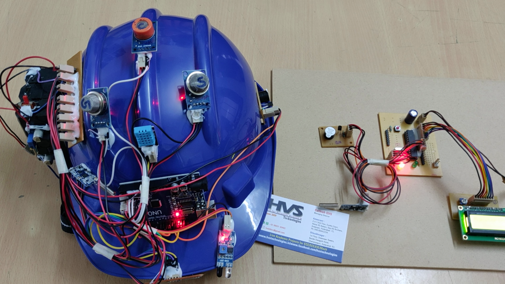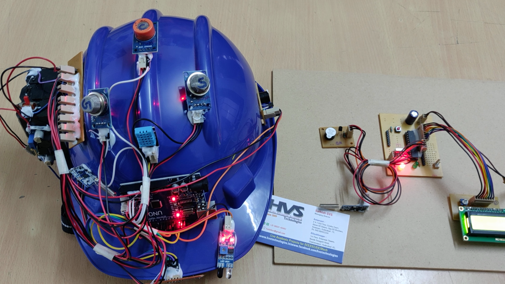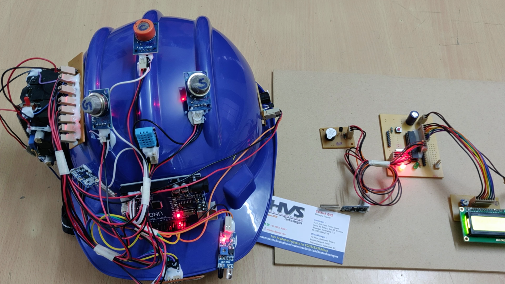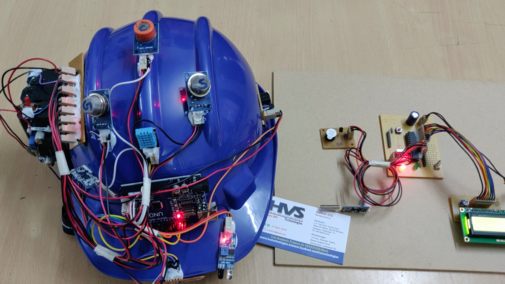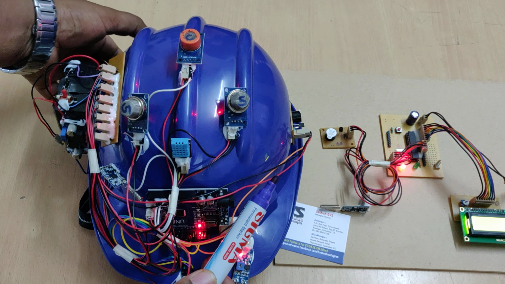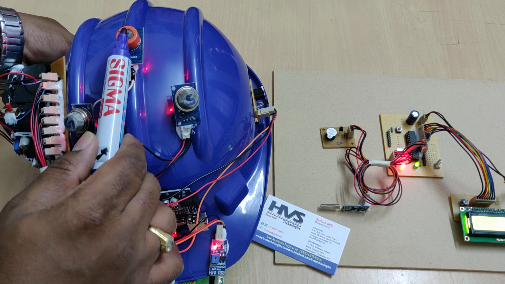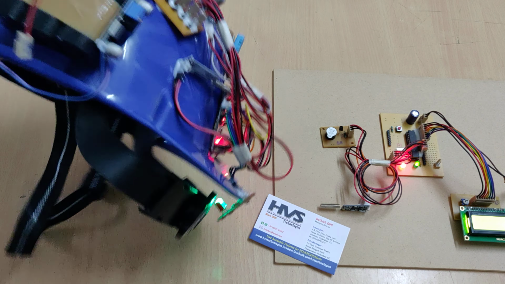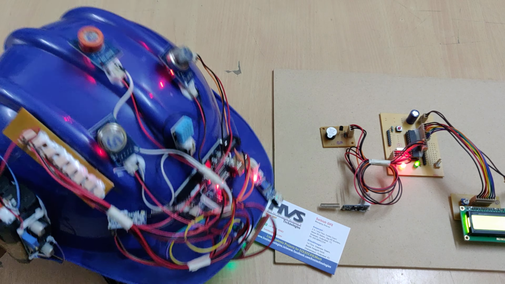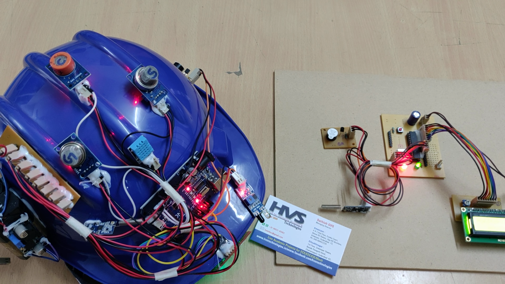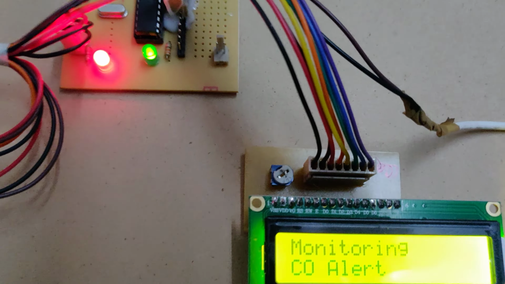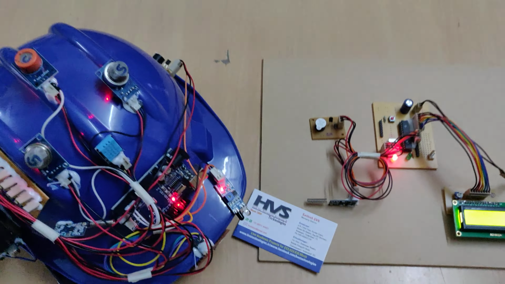For obstacle detection, it will provide a buzzer to the person to inform them that there is an alert from the obstacle sensor. And coming to the chemical gas, that is nothing but CO, we'll get the LED indication also, we can see that, and on the LCD it will display the CO alert.